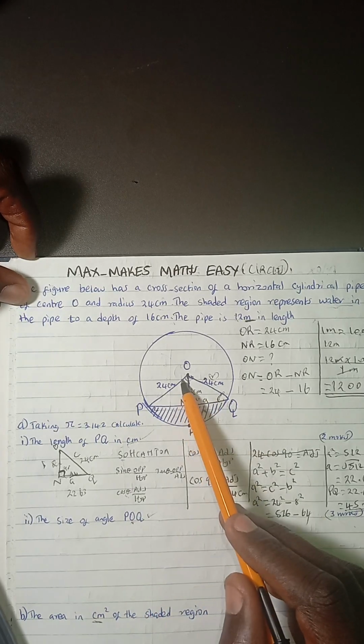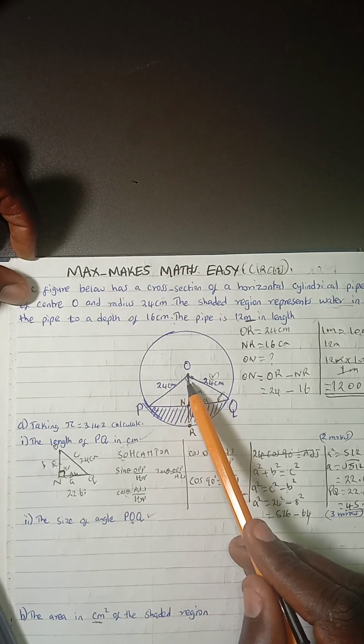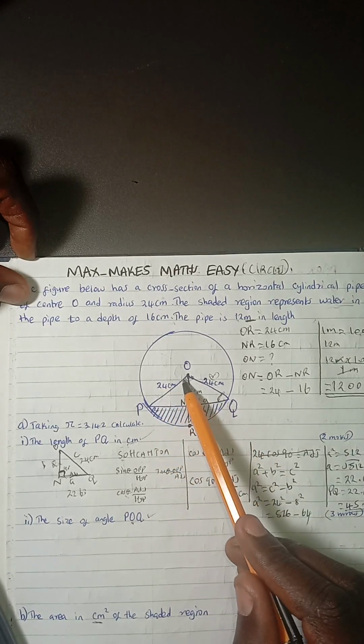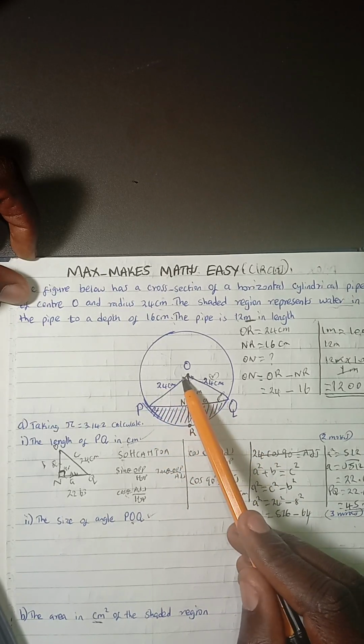Here again, the first question, second part reads, the size of angle POQ. So we are told to find this angle.